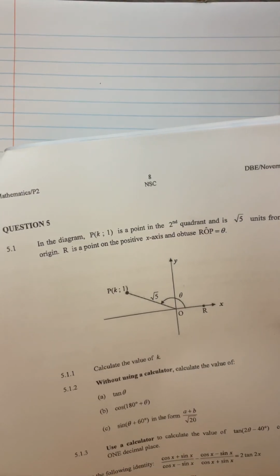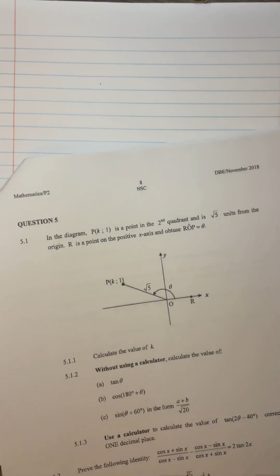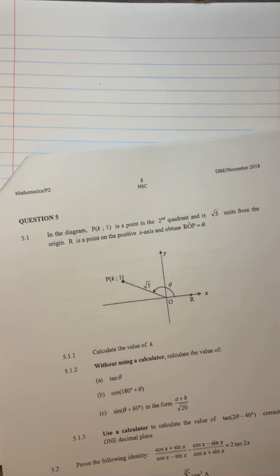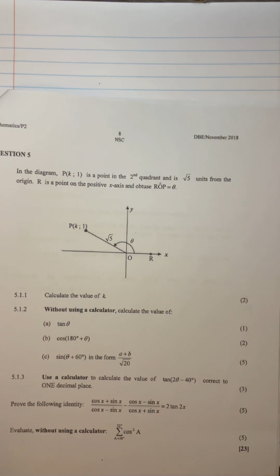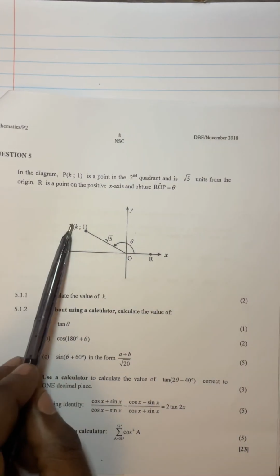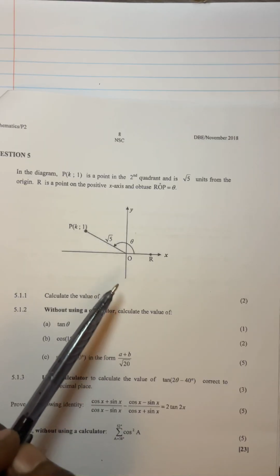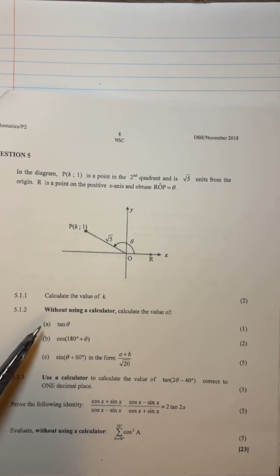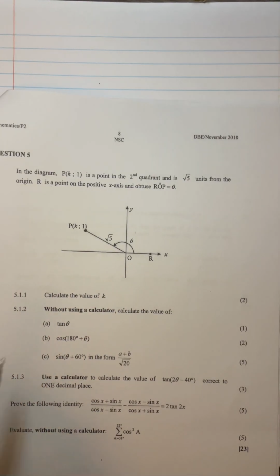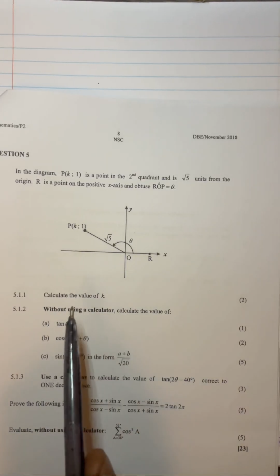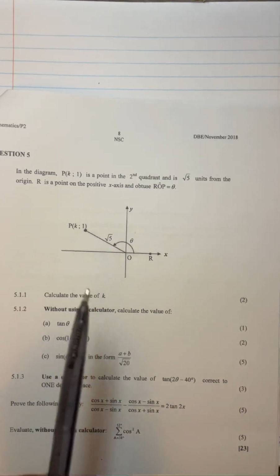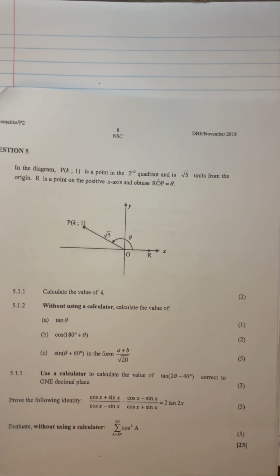Okay, on this one, let's discuss the problem application of Pythagoras theorem, still on the chapter of trigonometry. On this problem, it's even easier because you're given the sketch. You only have to calculate your unknown and then answer the questions that follow. And the first question is, of course, your unknown, which is the value of k. Okay, let's get to do the question.